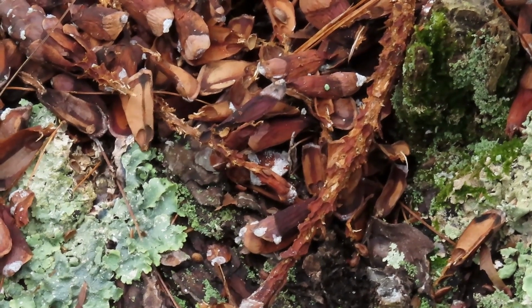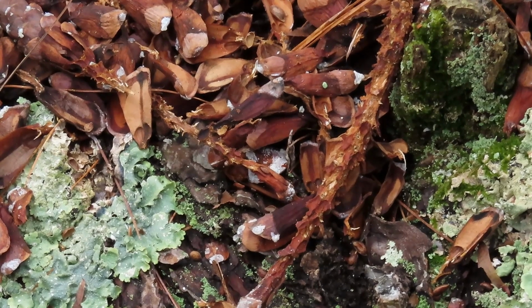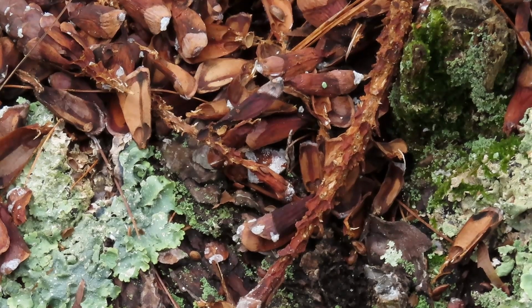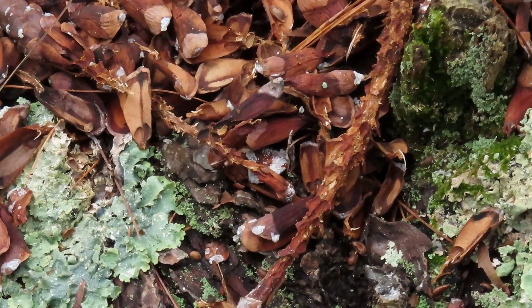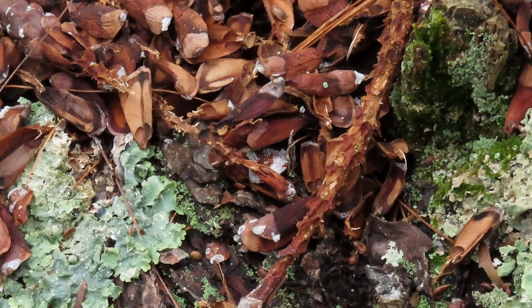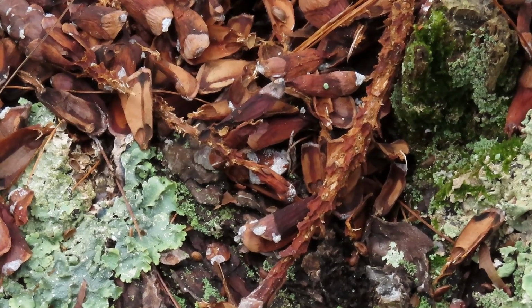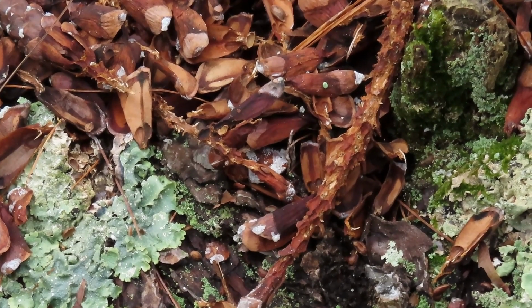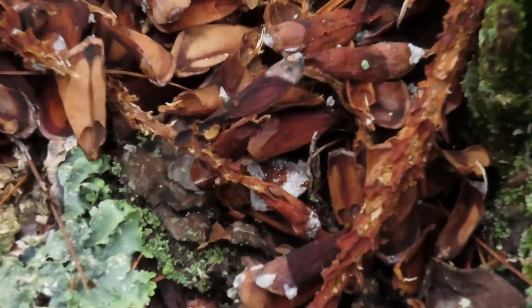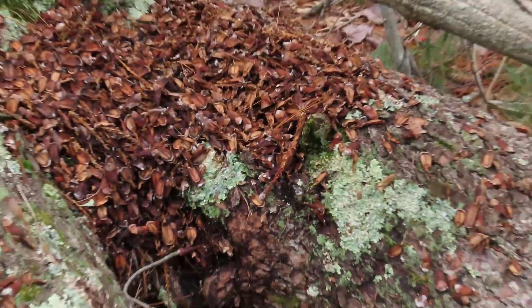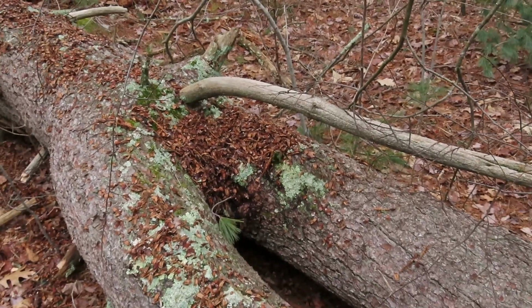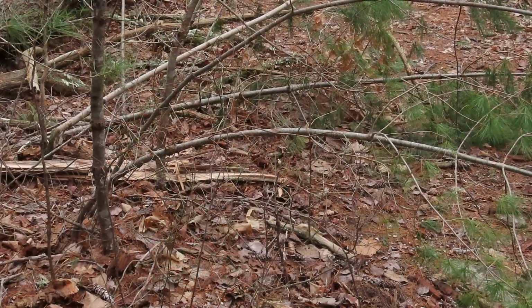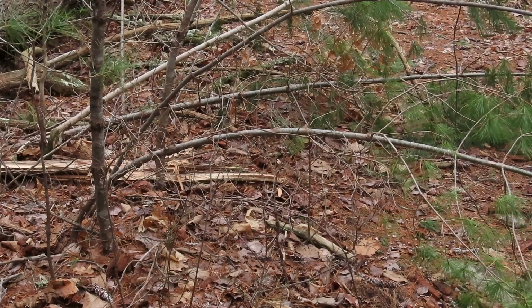So, and this is not the only log that has this, and again, this is all since this came down. I don't know exactly when over the winter, but this is over a period of maybe a couple of months that this stuff has accumulated. So this has been a very popular place for a squirrel or maybe more to be sitting and processing their pine cones.